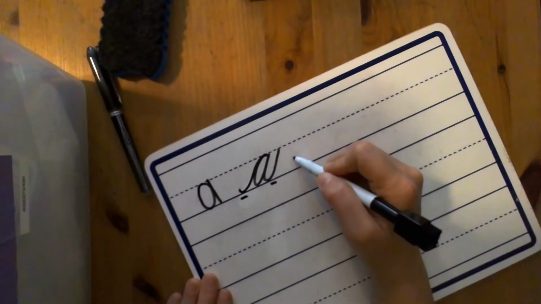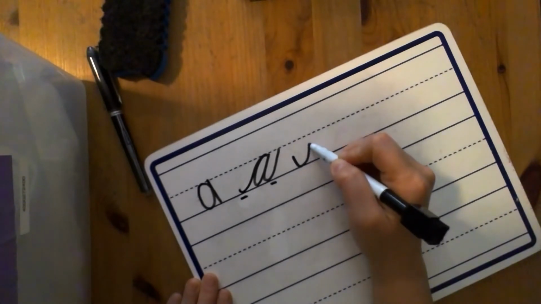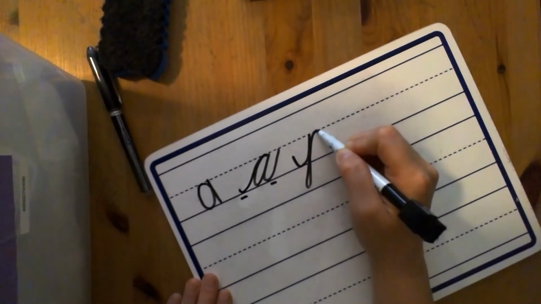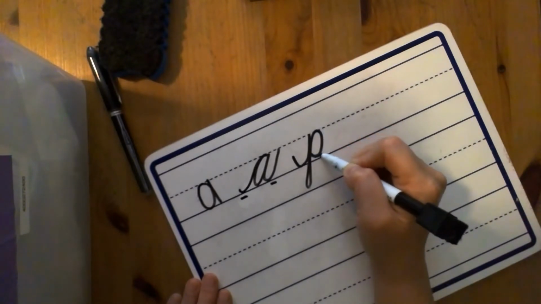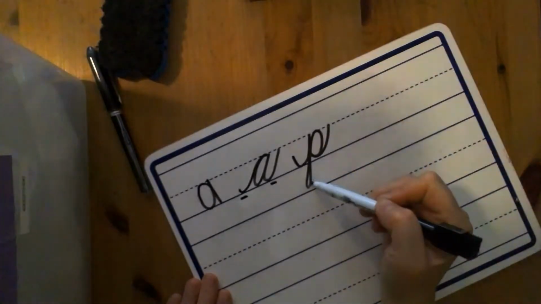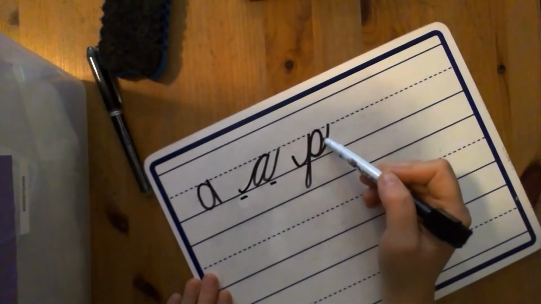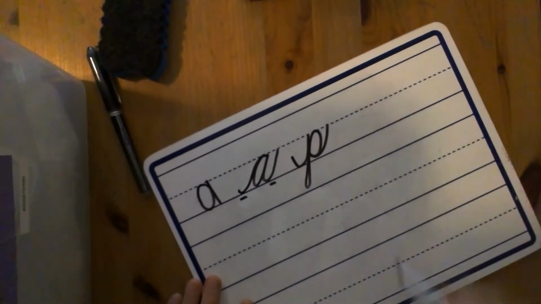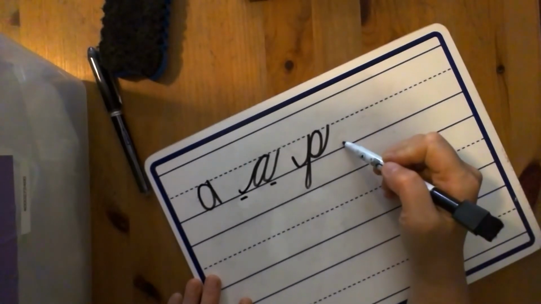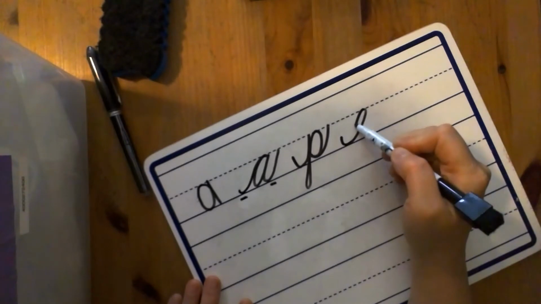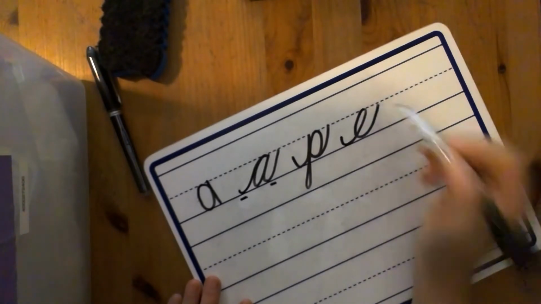So let's look at a letter P. A letter P starts with a tail, and then it comes down, and it ends in a P. You can see, you go up, you come down, you make a little loop, around again, and then you end with that tail. How about a letter E? A letter E starts with a tail, makes just a little angled loop, and it ends with a tail.